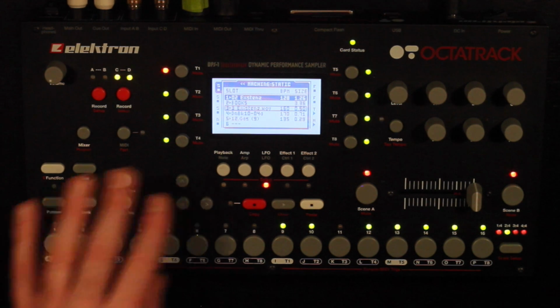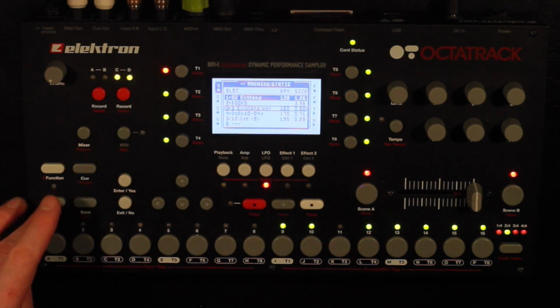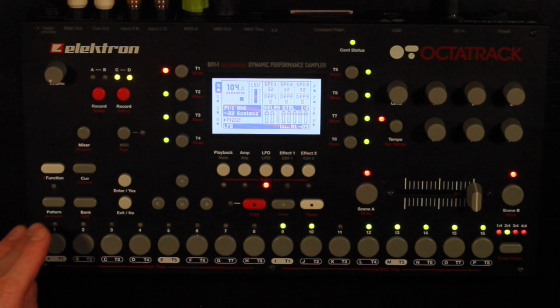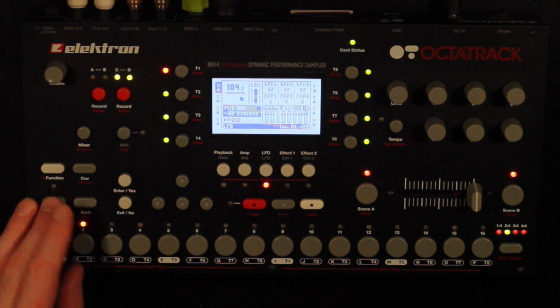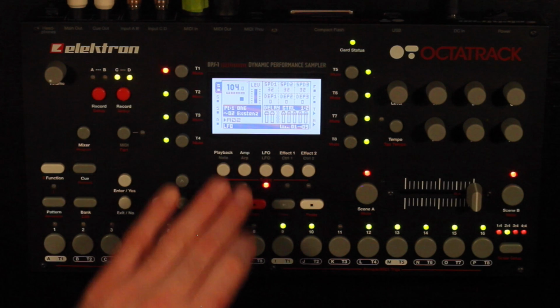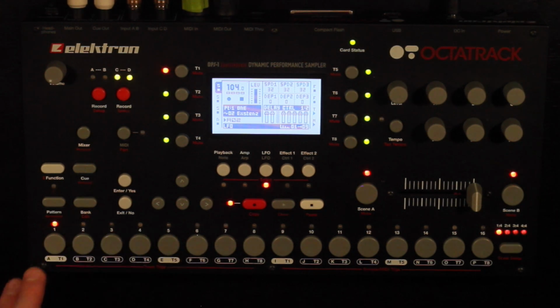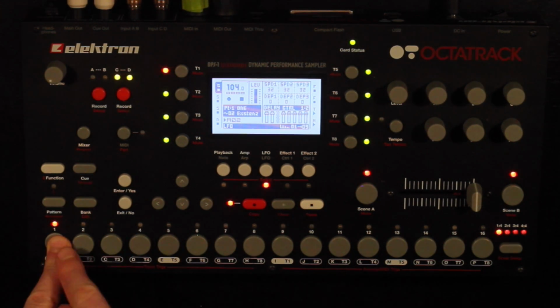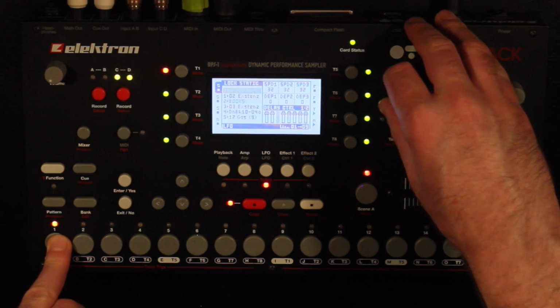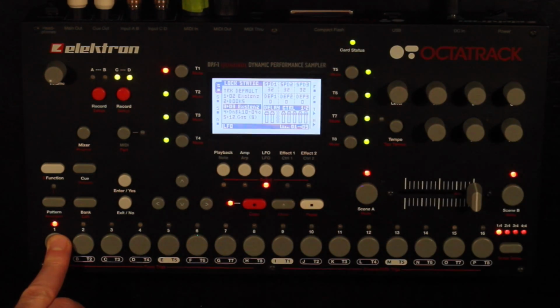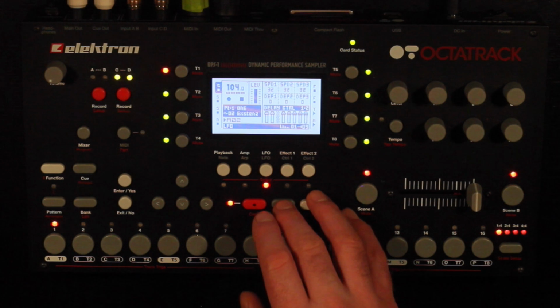So what I'm going to do, I'm not going to load this to a slot because it's going to disappear in pattern 1, but I'm going to take advantage of parameter locks in here and go to track 1, arm it for recording, and press the trig and use the level knob to select a different sample. So now here's what it sounds like.